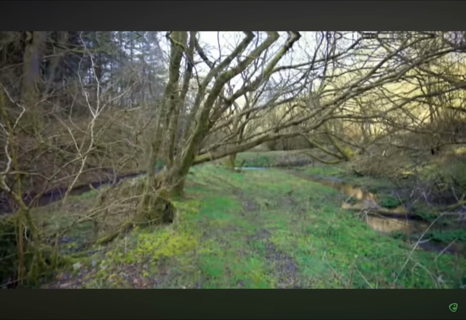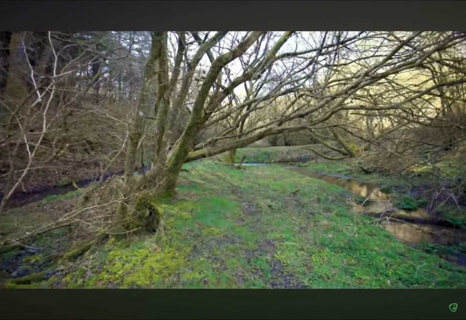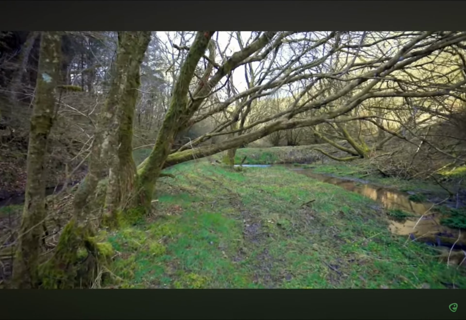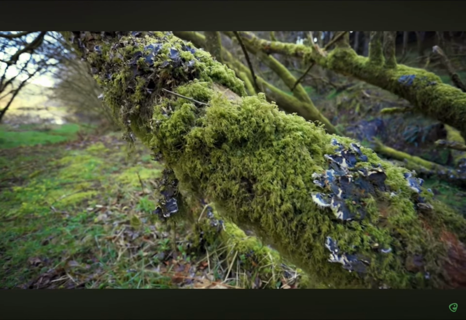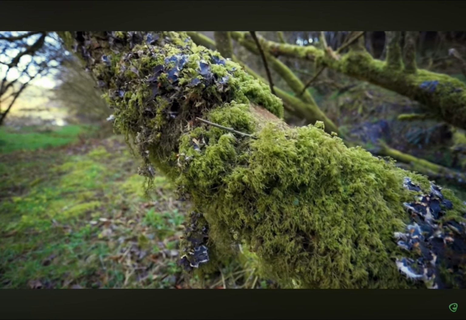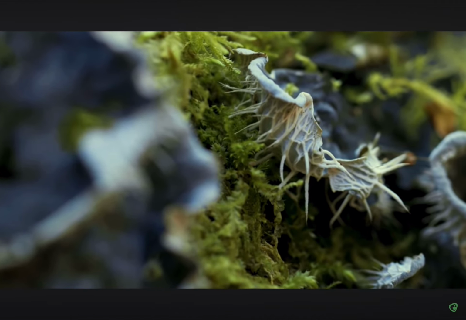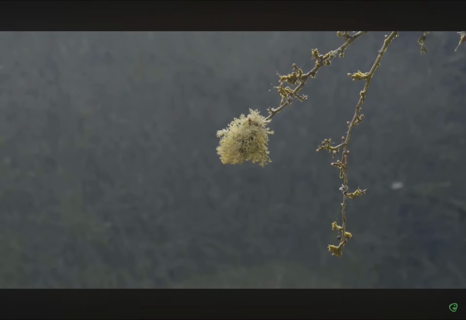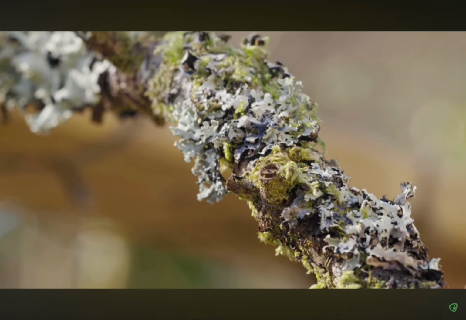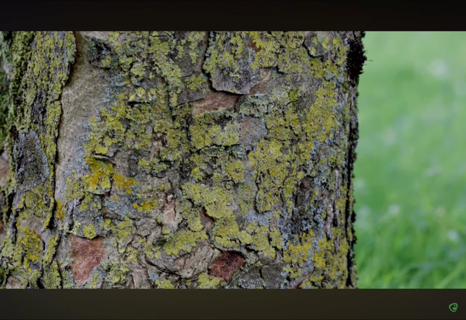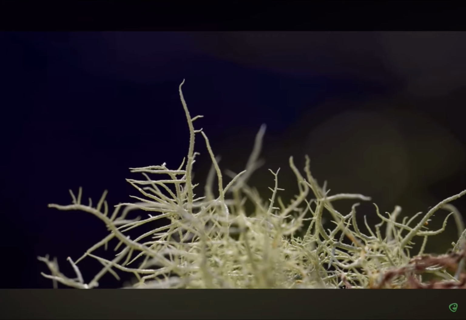Air quality is another important factor. Lichens are very sensitive to pollution, especially gases such as sulfur dioxide and nitrogen oxides. In areas with high air pollution, lichens may disappear or grow in smaller numbers. Therefore, if you see lichens in abundance on a tree, it is an indication that the air in that area is relatively clean. Finally, the texture and composition of the tree bark also affects the distribution of lichens.